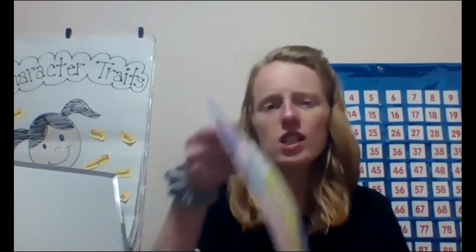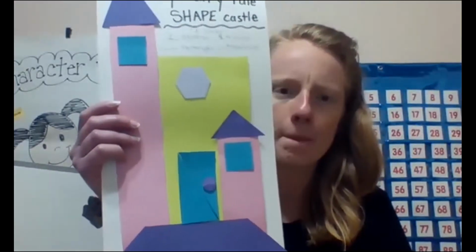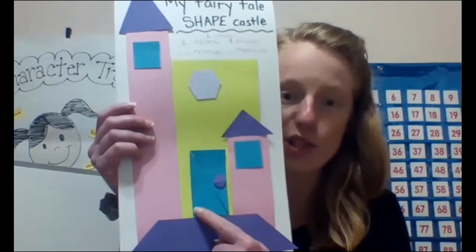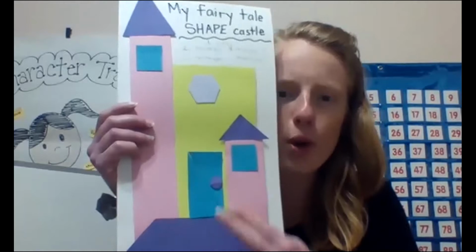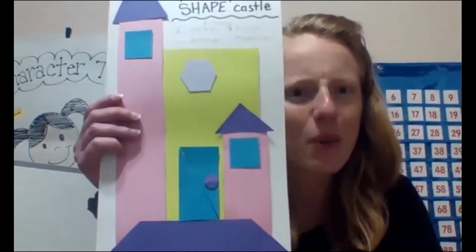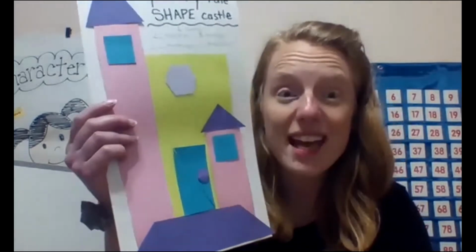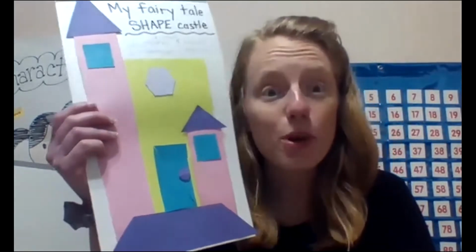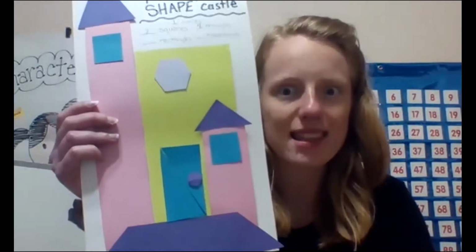4 triangles. What do you notice about these triangles? I see that this one has a square corner. This one has a square corner too. When you put both of these triangles together in this way, what other shape do they make? A rectangle. So we can put shapes together to create new shapes. Isn't that awesome? So cool.